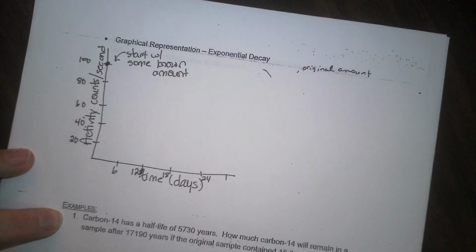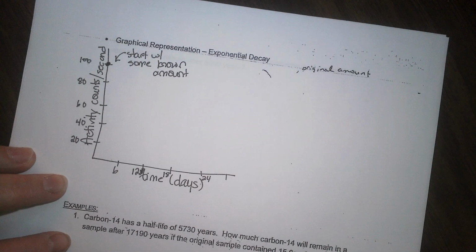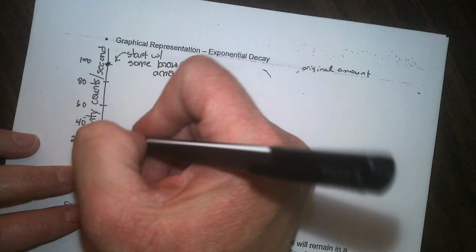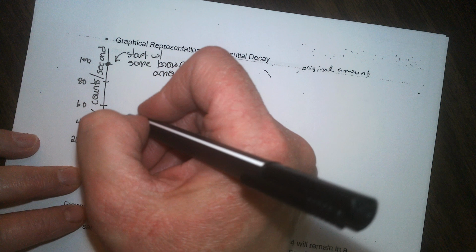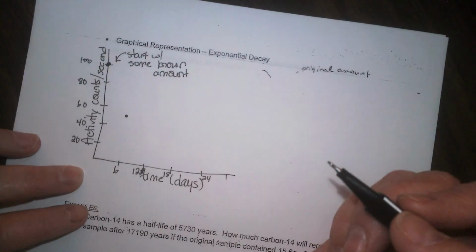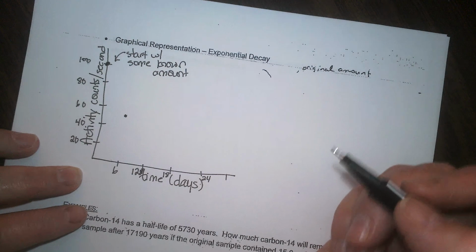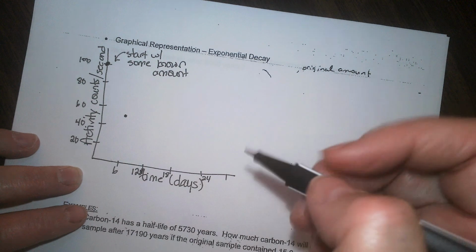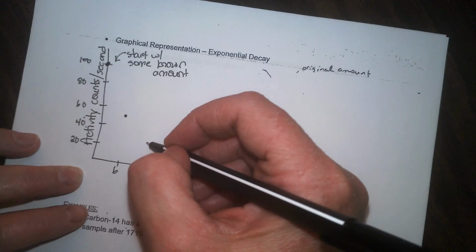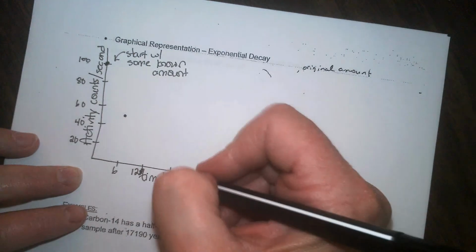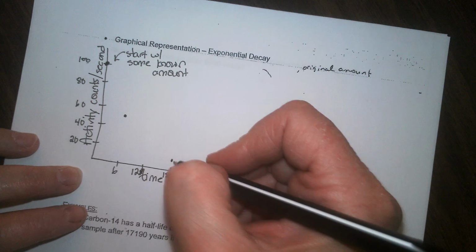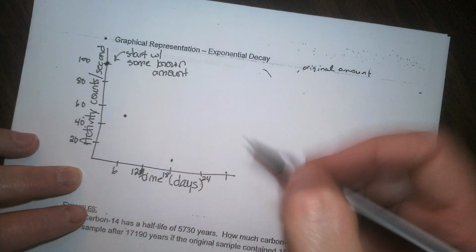If I start out at 100, if I go to 6, I should be at 50. And if I go to 12, I would be at 30. And if I go to 18, I would be at 15, and so on and so forth.